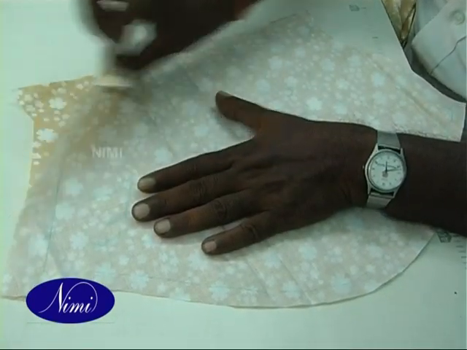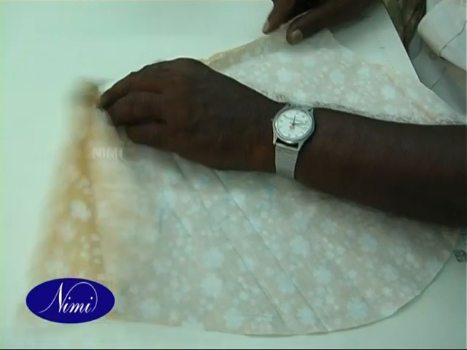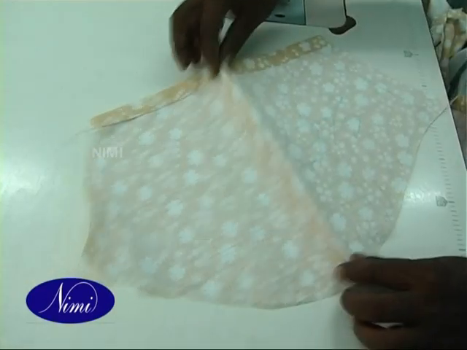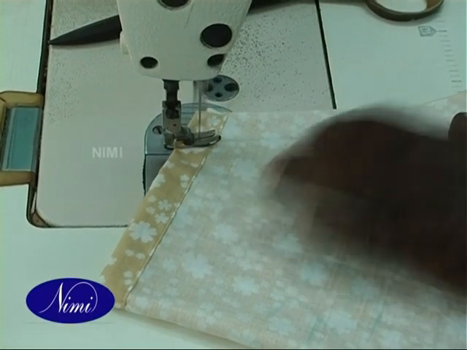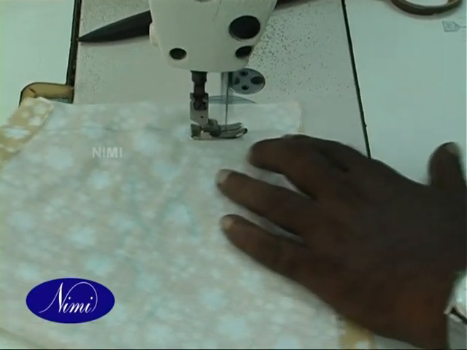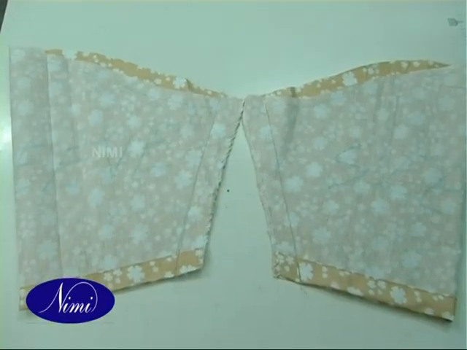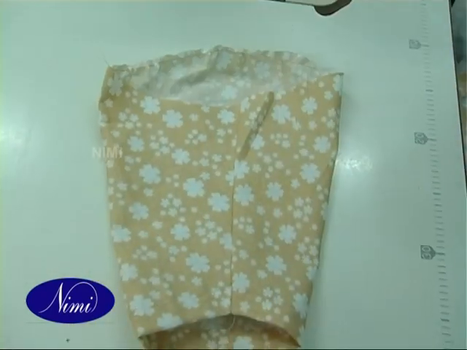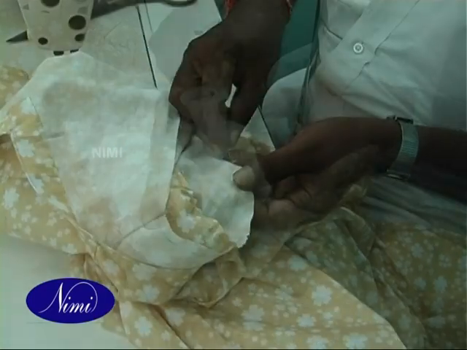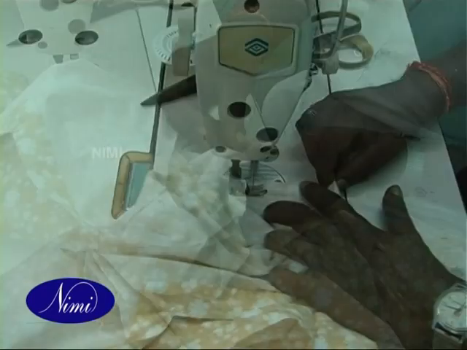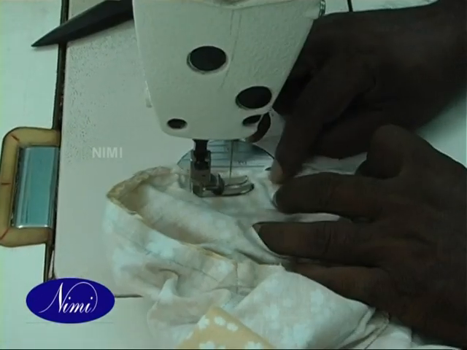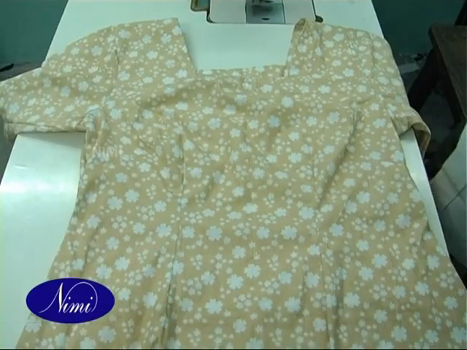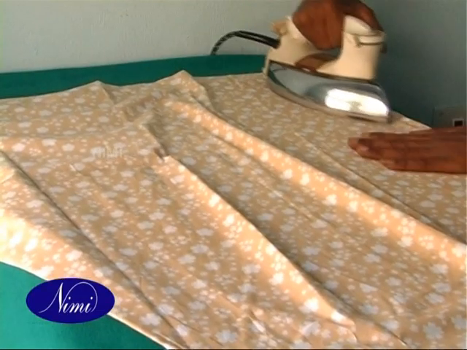Fold the sleeve bottom and stitch it. Stitch the side seam of sleeve and give overlock stitches. Set the sleeves in armhole by set-in sleeve method. Finish and press.